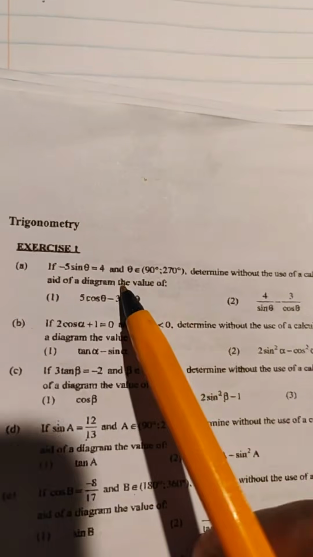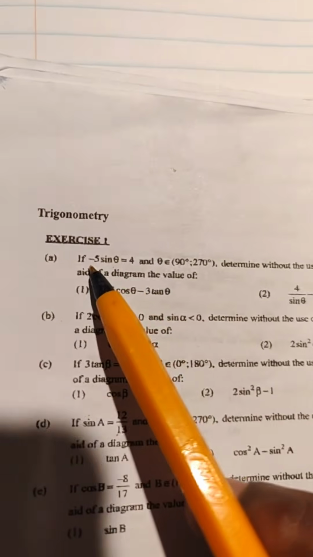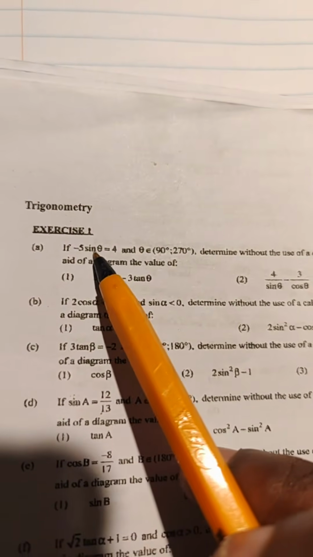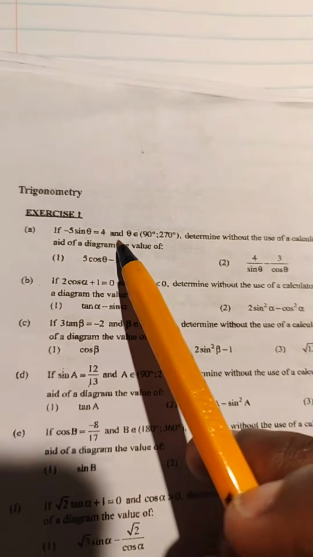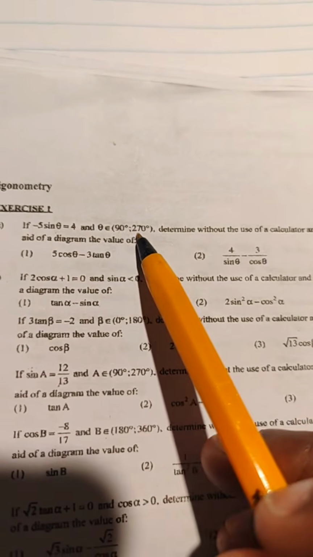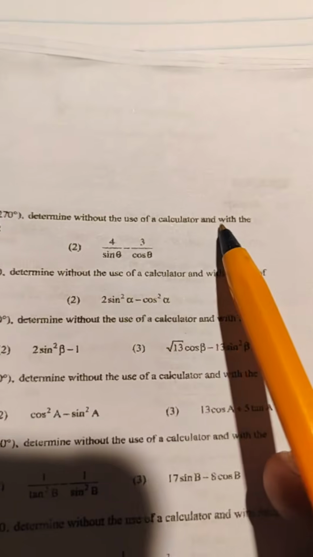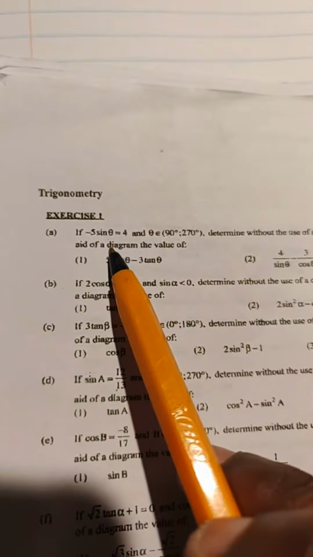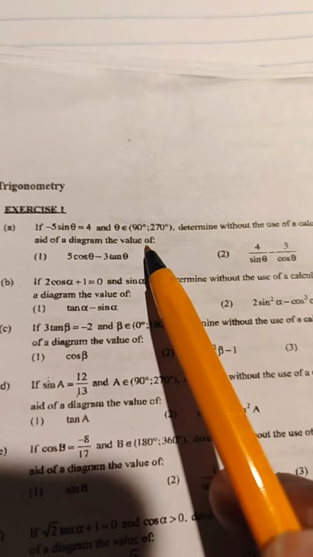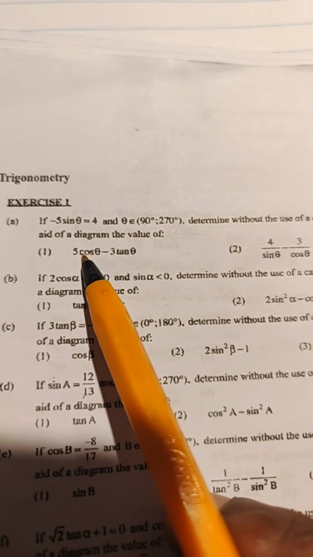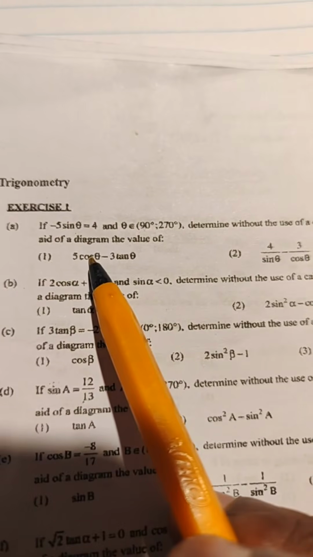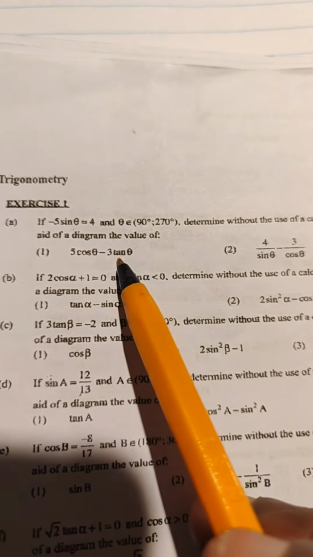So we're going to look at the very first question. The first question says, if negative 5 sine theta is equal to 4, and we are told that theta is an element of 90 to 270 degrees, determine without the use of a calculator and with the aid of a diagram the value of 5 cos theta minus 3 tan theta.